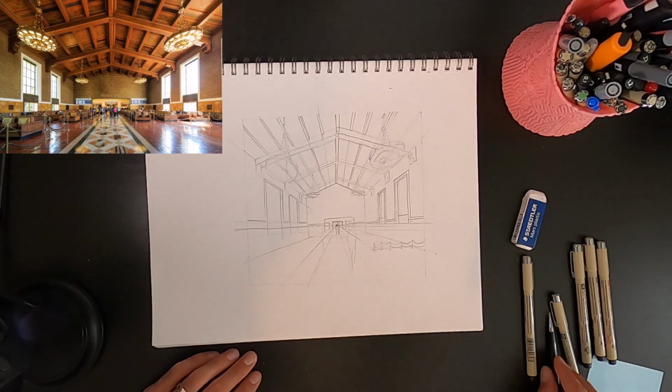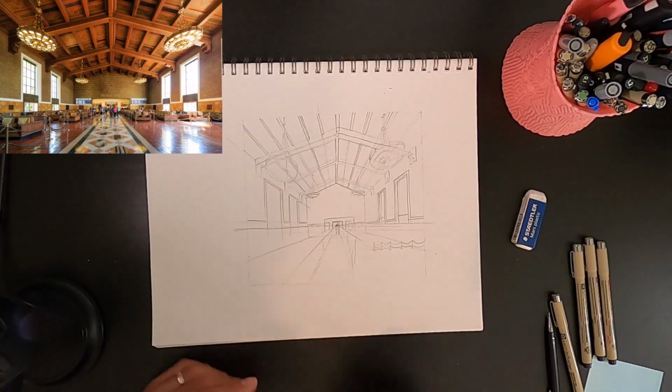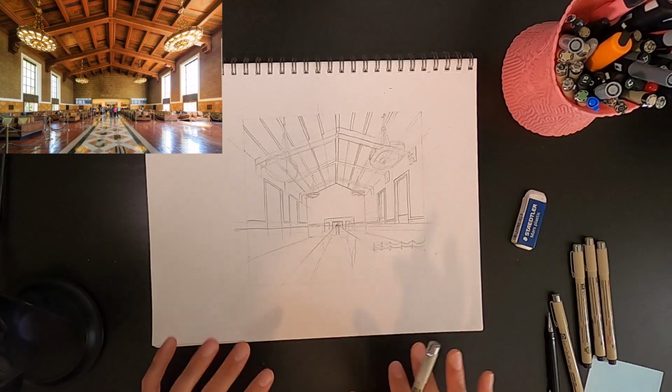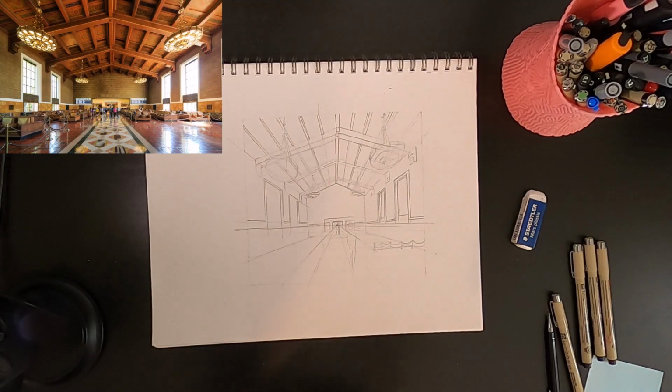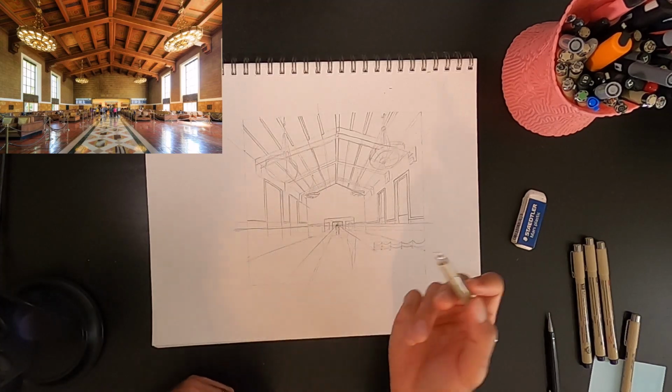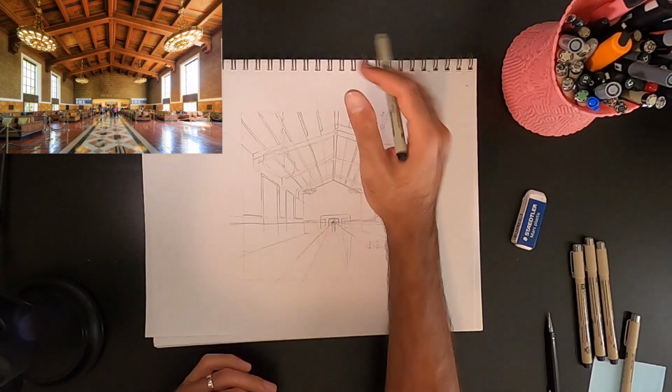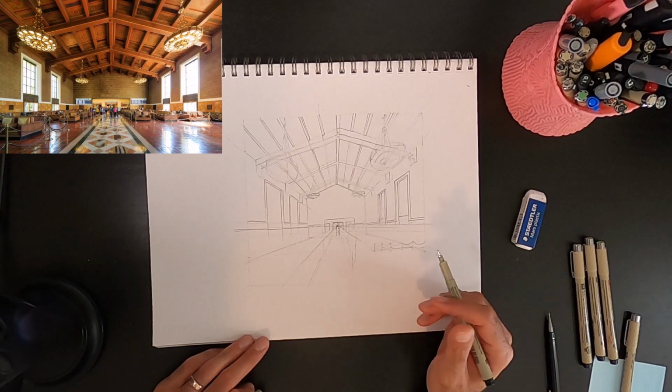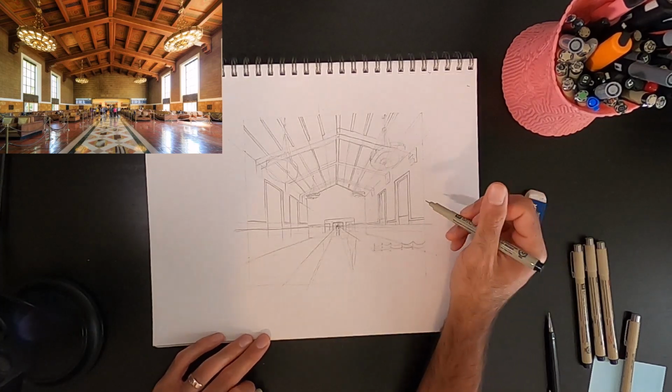Okay, and so once the drawing is blocked out and you have enough construction lines, then you can take a micron pen or any ink liner and go over everything and add detail as necessary.